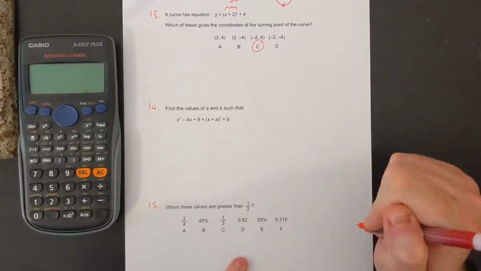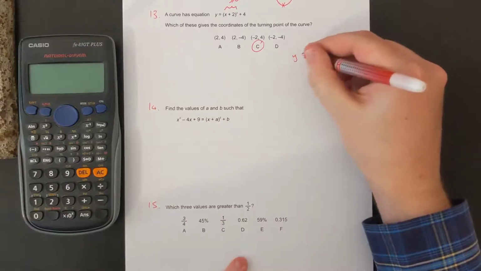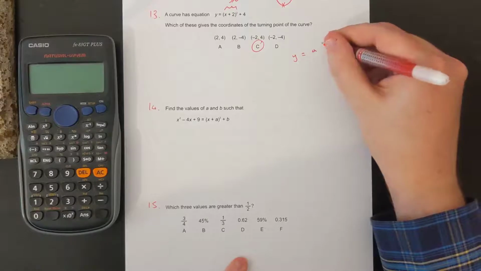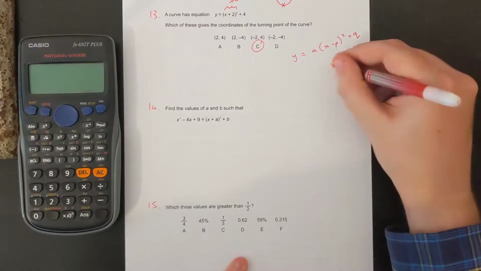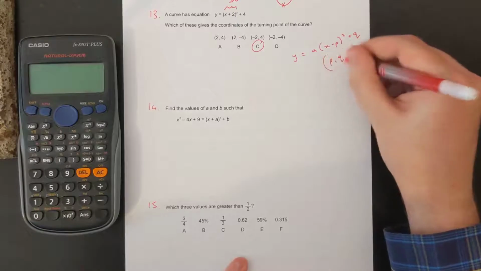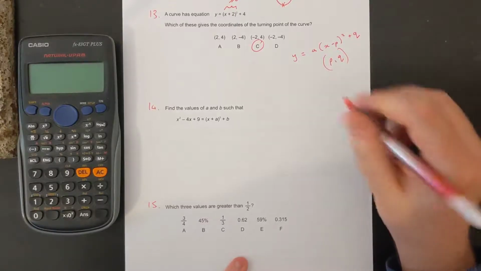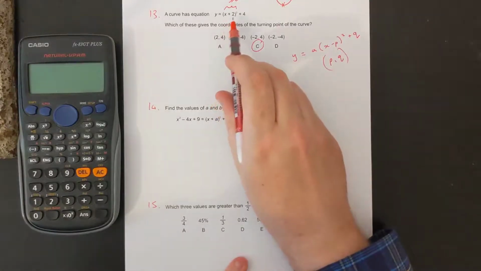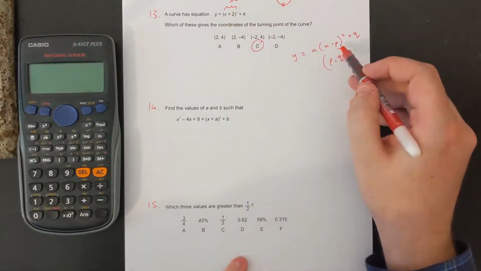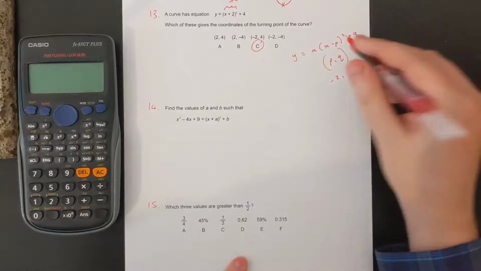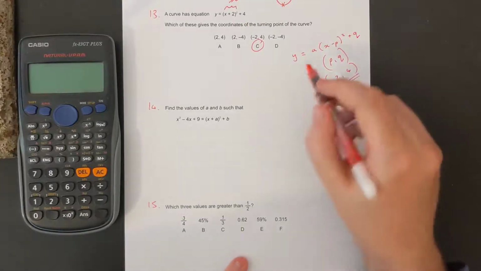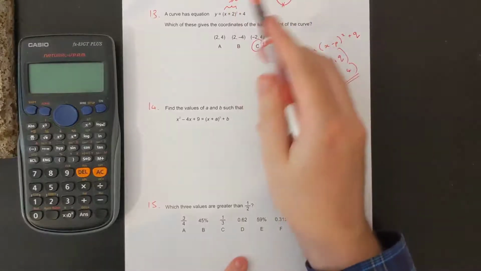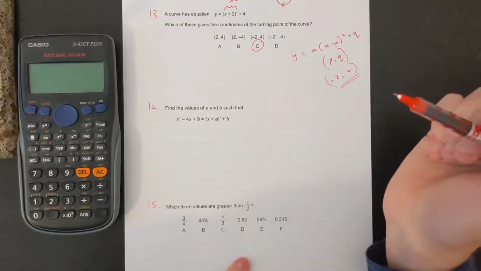More of you will probably be familiar with the idea that if a curve is of the form y is equal to a (x minus p) all squared plus q, your turning point is at p, q. So here in this situation I have x plus 2, so that's x minus minus 2, so p is minus 2. And q is 4, minus 2, 4. Same argument there, so either learn the formula or think about what's happening on your graph.